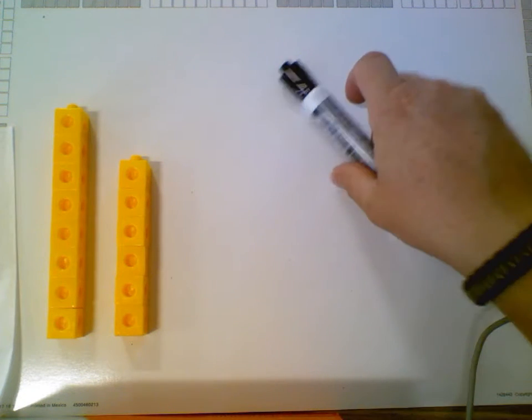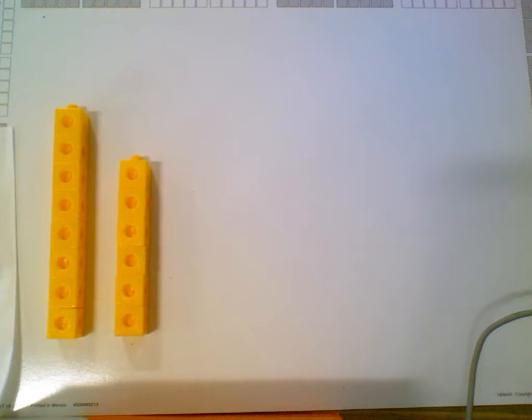Hi, second graders. Today I'm going to talk to you about a new strategy for adding two numbers together.